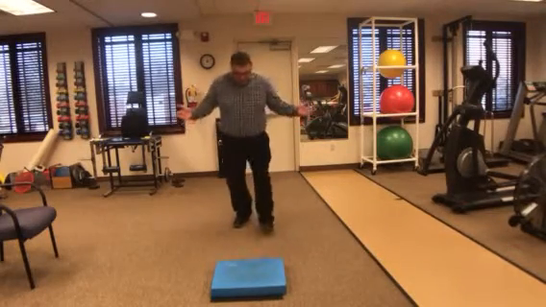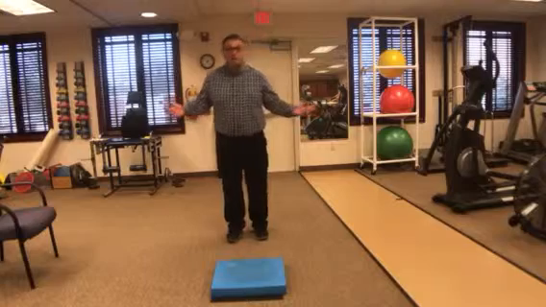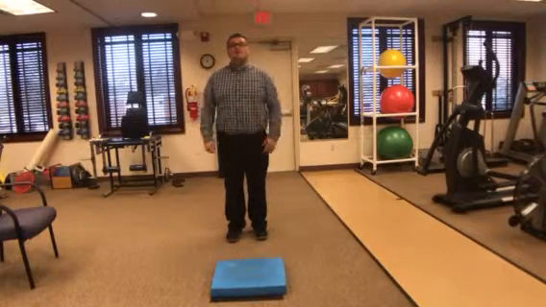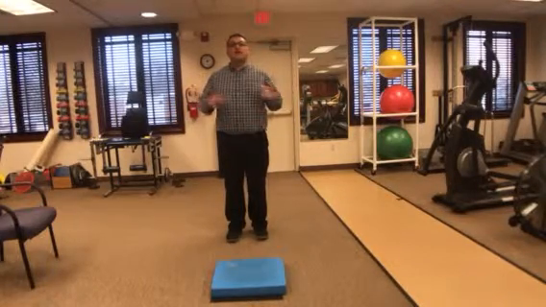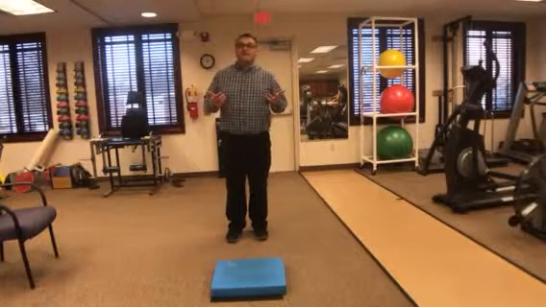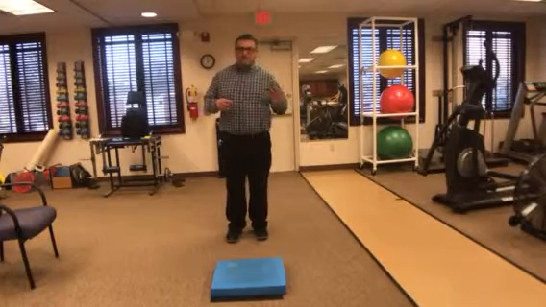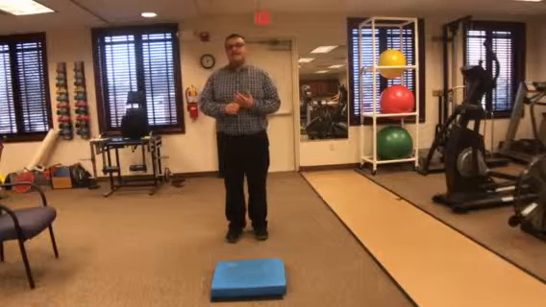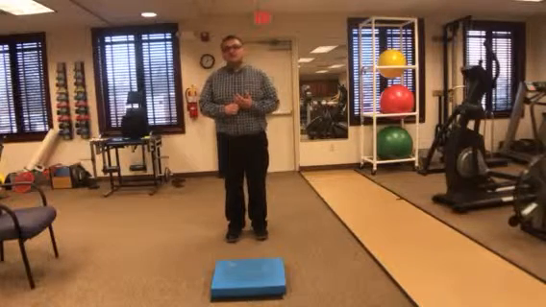With this test, we'll have a patient stand in a comfortable position, feet roughly shoulder width apart, and they'll stand with their eyes open. Ideally, there's not going to be too many balance limitations in this position. If there are, you definitely need to be seen by a physical therapist or a physician.